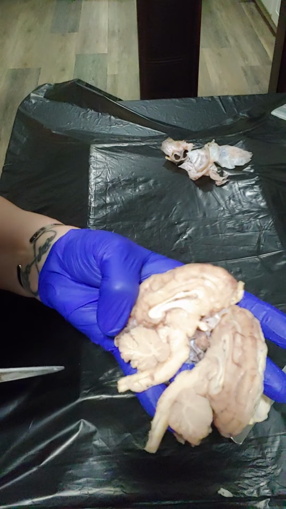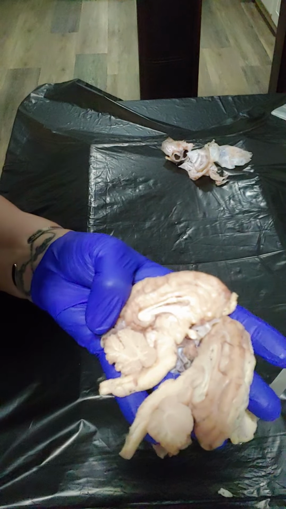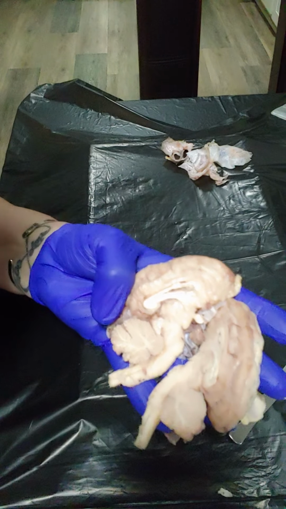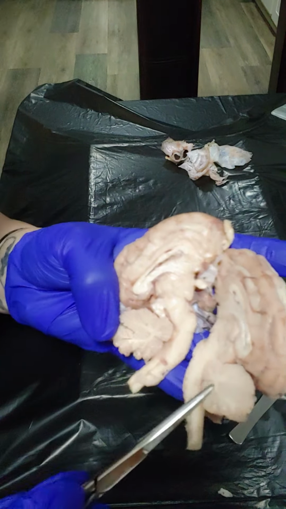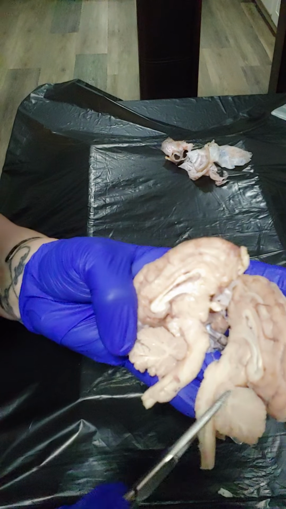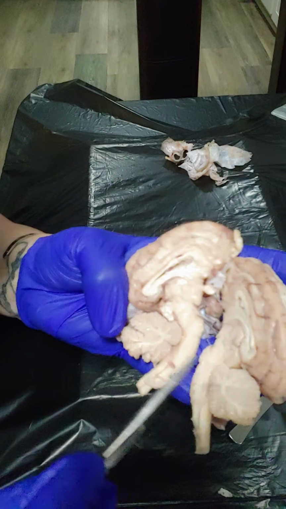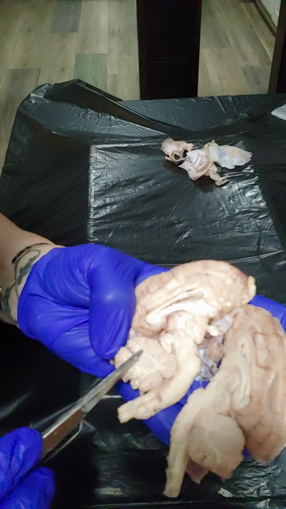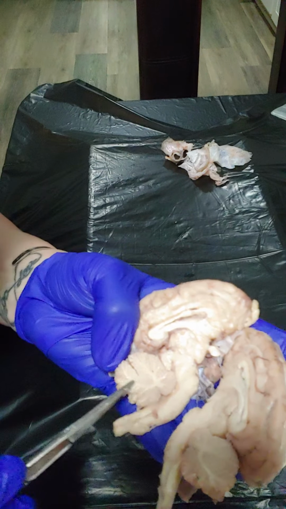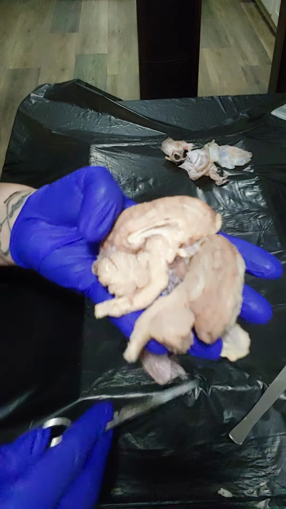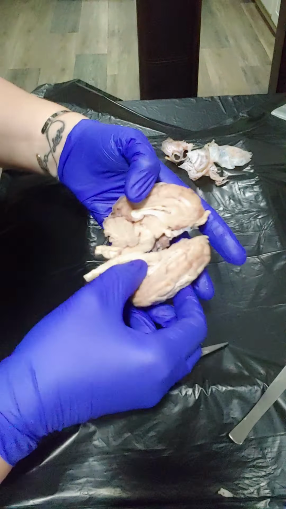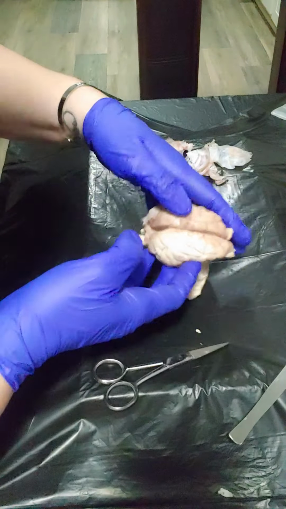And then lastly is going to be the tree of life, or the arbor vitae. I'm going to go with tree of life because I can say that. And that's where I was showing you the white matter and gray matter. Kind of looks like a little tree. There's little branches and everything streaming off from it. So that is my very ugly sheep brain.